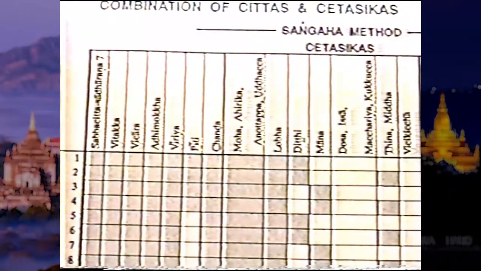So, the first chapter and second chapter that we have now reviewed: the first chapter deals with 121 types of consciousness and its divisions and what they are accompanied by, and the second chapter deals with the mental factors and the combination of Cetas and Cetasikas, and Cetasikas and Cetas.